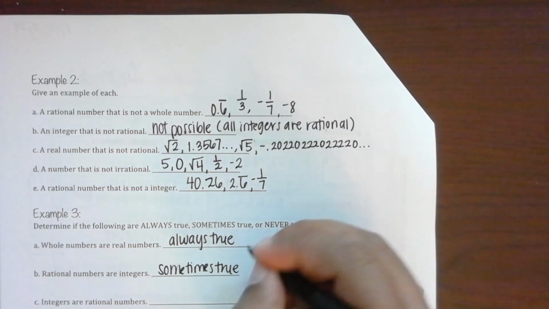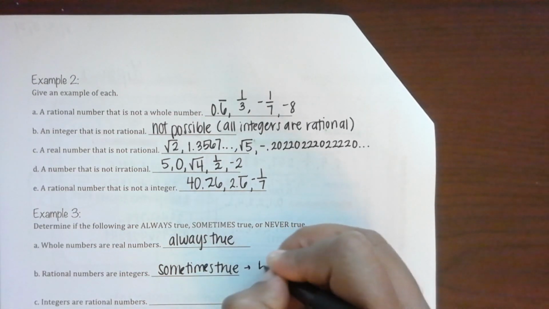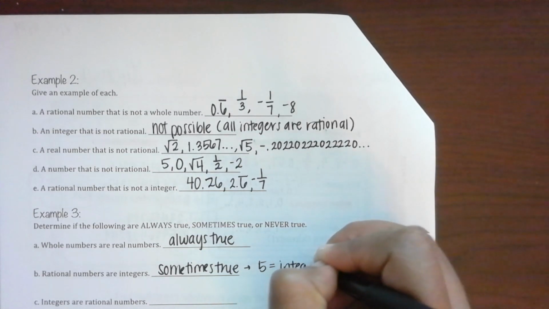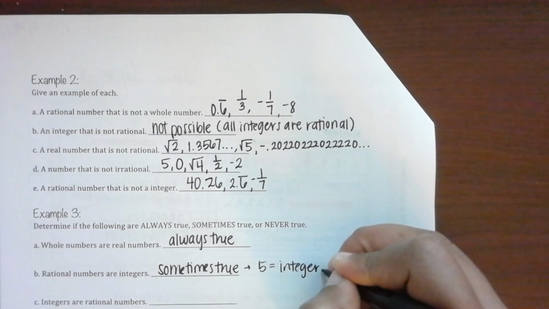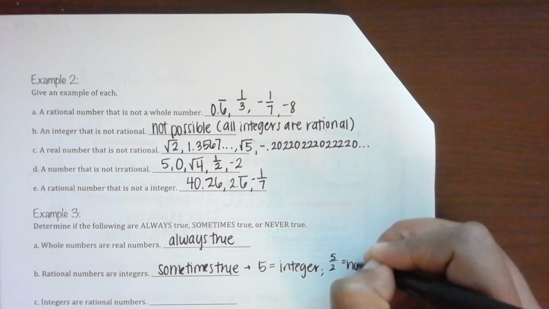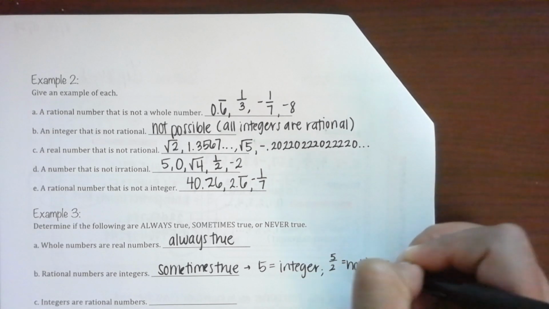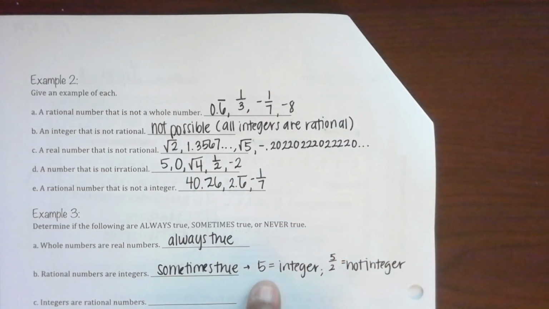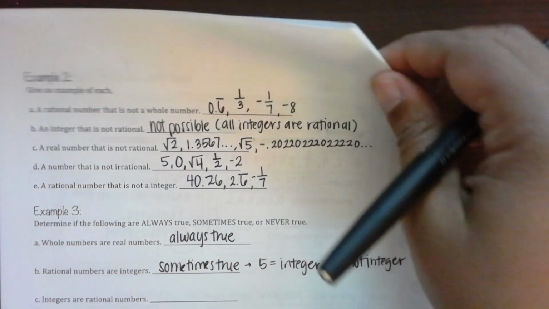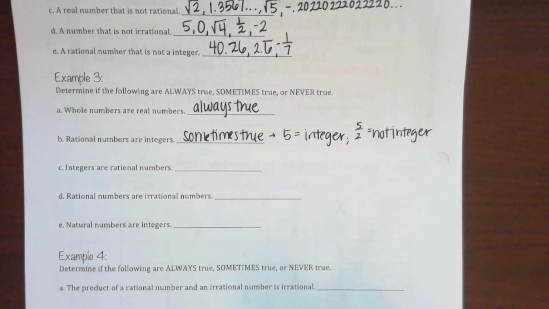So let's say this is our example. 5 is an integer, right? But 5/2 is not an integer, because one is whole and the other one is a decimal fraction. Any questions there? Everybody good?